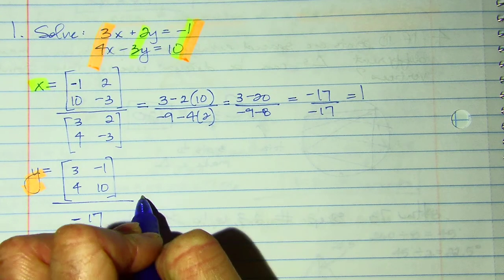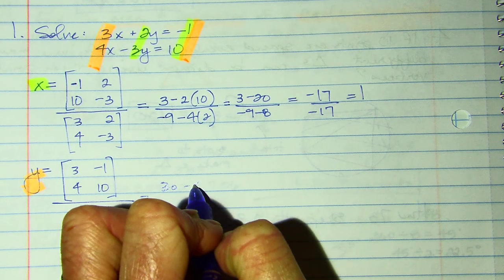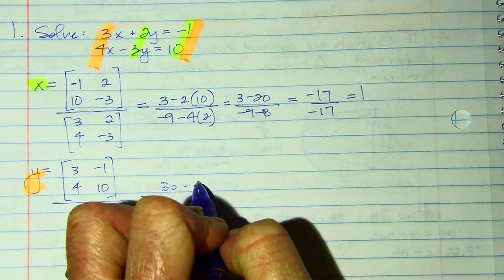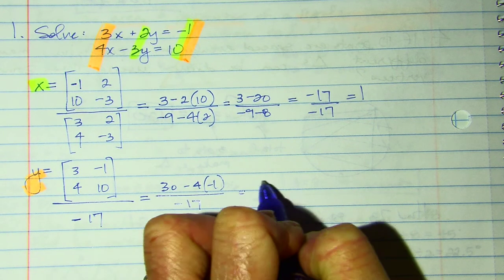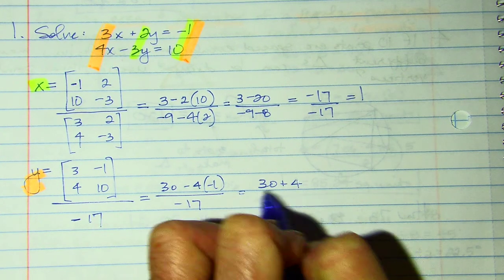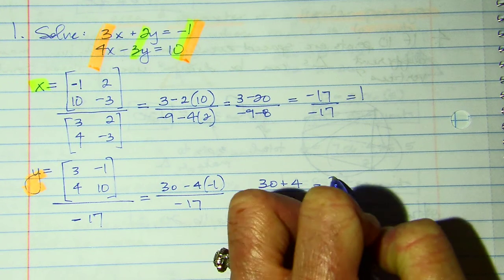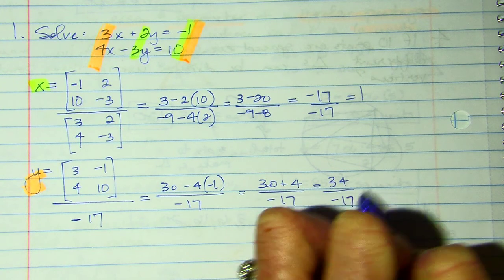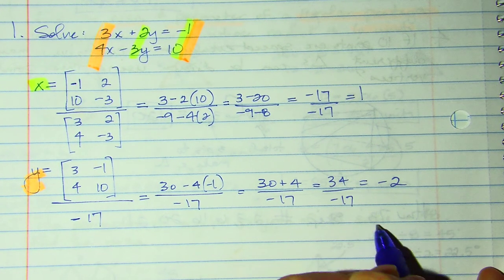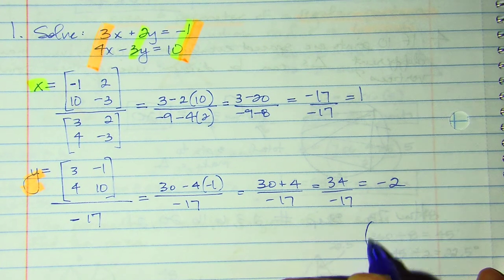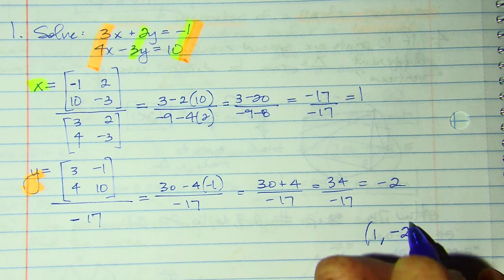All right, so I'm going to simplify the top. I get 30 minus 4 times -1 over -17. So that's 30 plus 4. So 34 divided by -17 gives me a -2. So I just solved this system. X equals 1 and y equals -2.